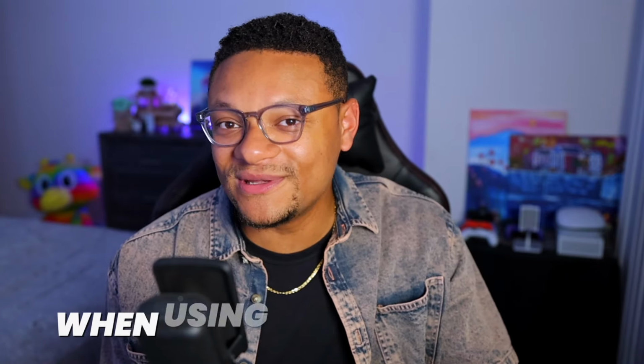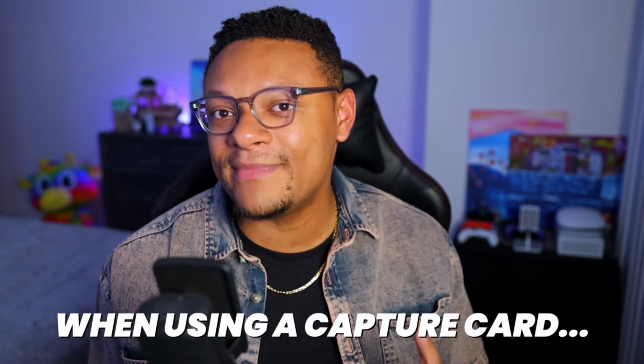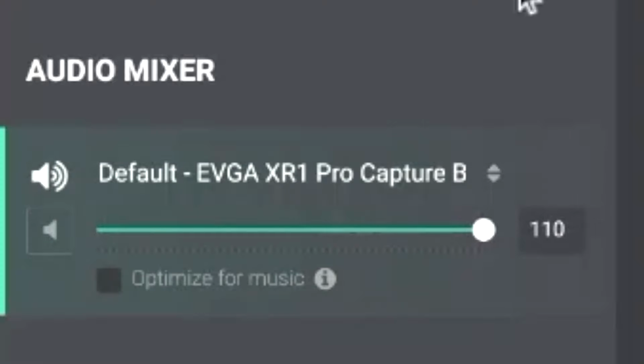There's a couple things I don't like here though. One being is that I can't make the gameplay audio source any louder. It just comes in really soft. I know that's more on the capture card audio coming into the Chromebook, but I just wish there was a way to make it louder.